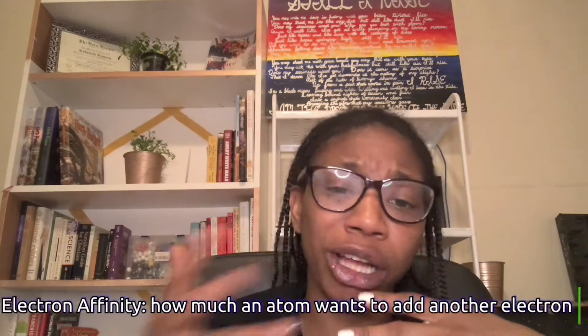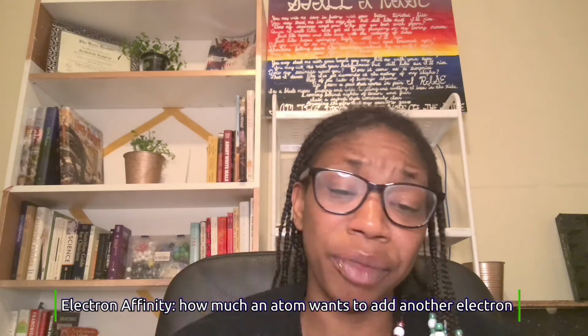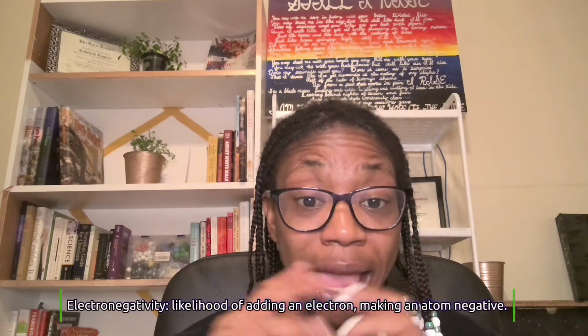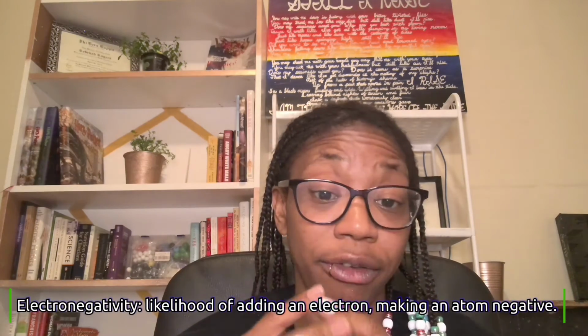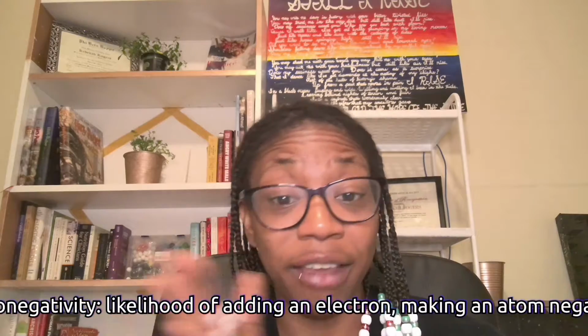Another concept that relates to trends on the periodic table is the electron affinity or electronegativity. Affinity is like how much you like something or how likely something is to bind to something else. I have an affinity towards my best friend. This is otherwise known as electronegativity, because when you add an electron and you don't change the number of protons, you're making an atom become more negative. So adding an electron, making it negative, is the electronegativity. So the electron affinity, the likelihood of adding the electron, and the likelihood of adding the electron and making the atom negative are similar concepts with the same trend.